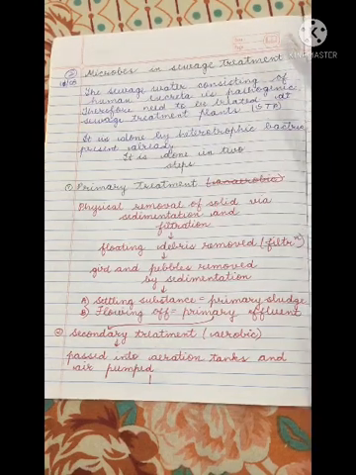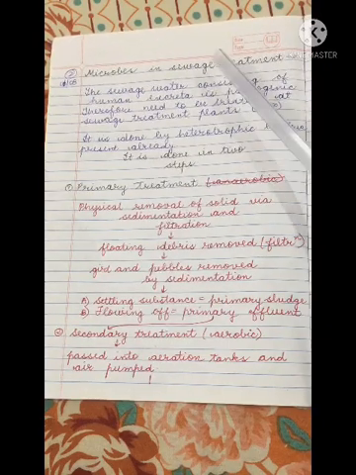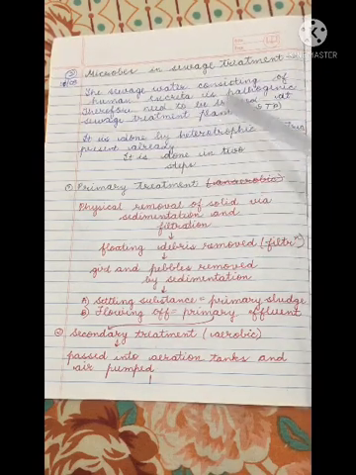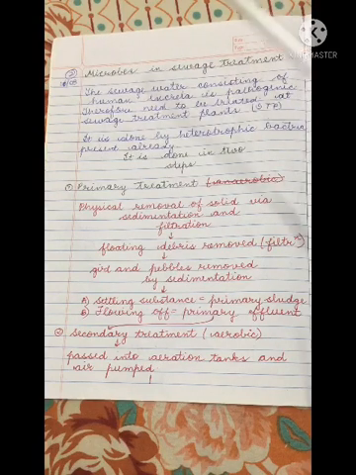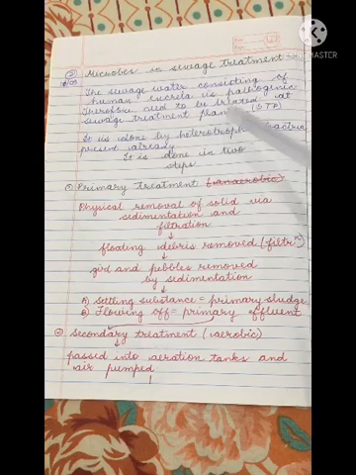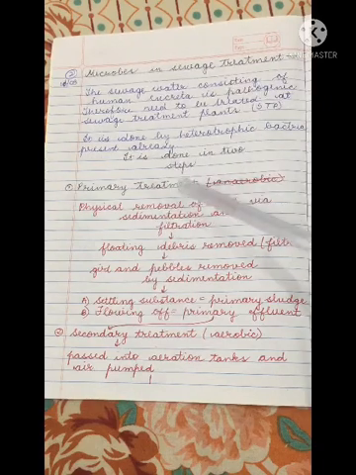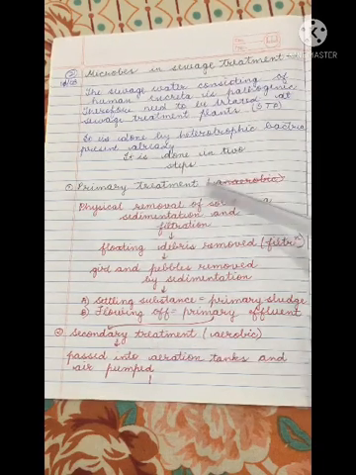The next heading that comes is microbes in sewage treatment, and this is also a very important heading. Here we are going to discuss how the purification of sewage water is done with the help of microbes. The sewage water, which consists of human excreta, is pathogenic, meaning it causes diseases. Therefore we need to treat it at sewage treatment plants, short form STP, and it is done by heterotrophic bacteria which are already present. Now this process is done in two steps: the primary treatment and then the secondary treatment.